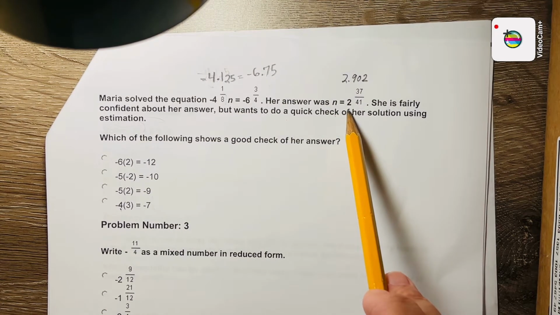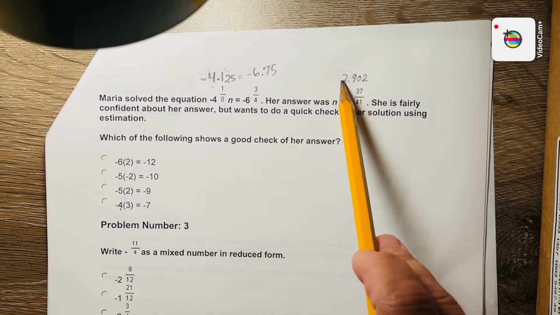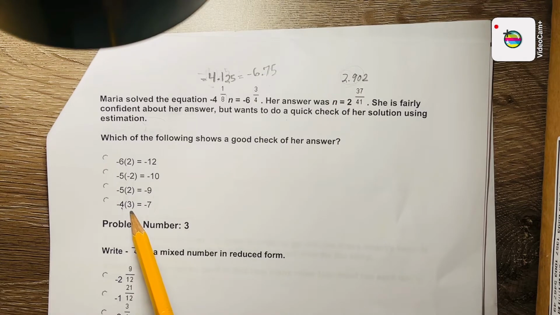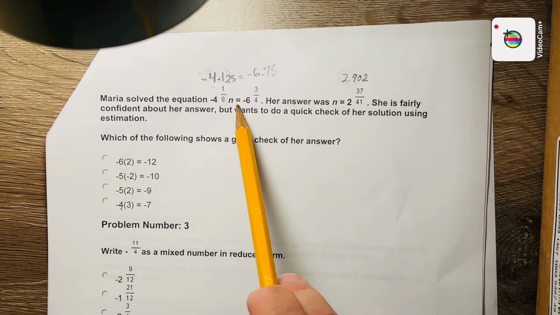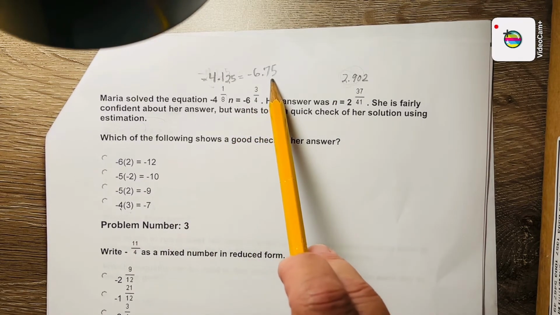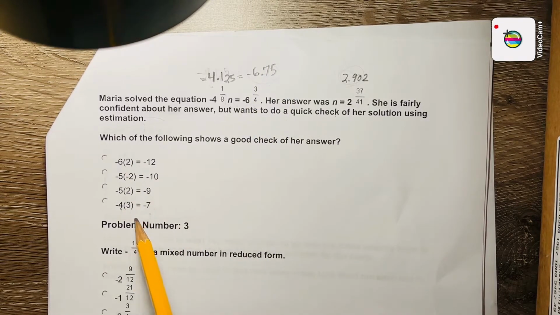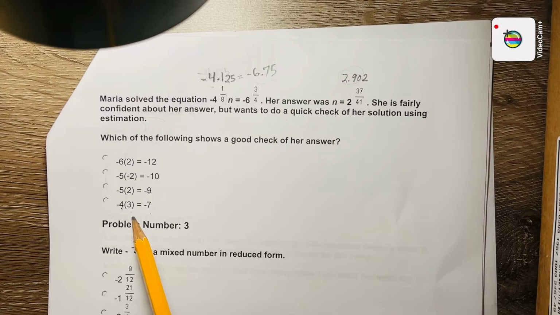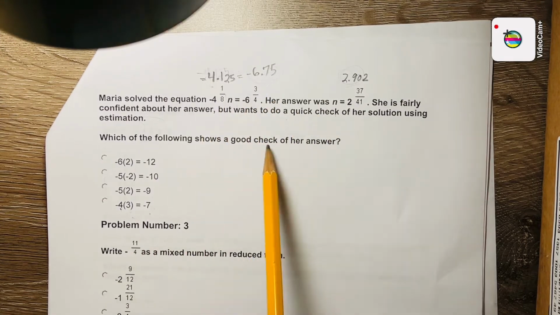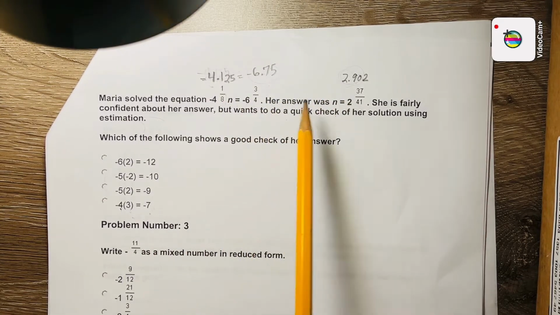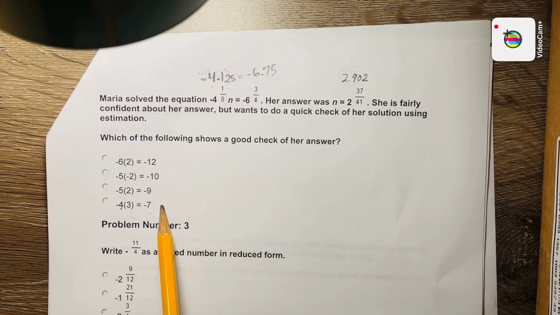N is 2.9, which rounds to 3. And equals -6.7, which rounds to -7. So out of all of these, this one is the answer for estimating. Remember, estimate each fraction to find this answer here.